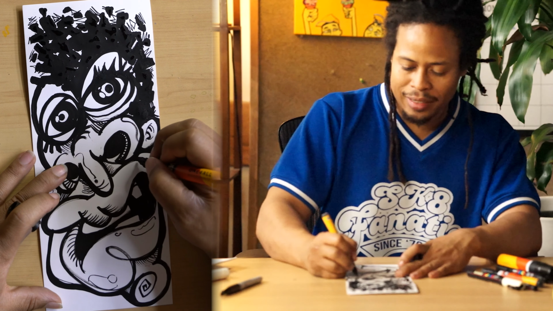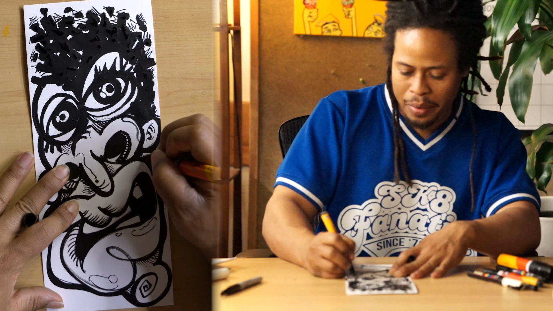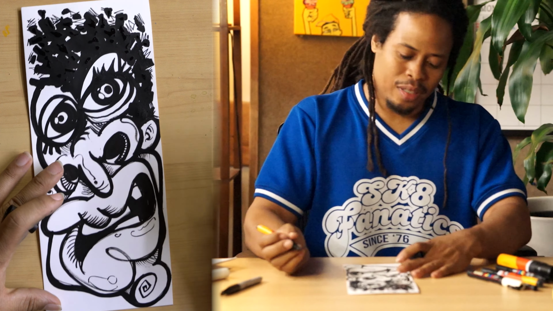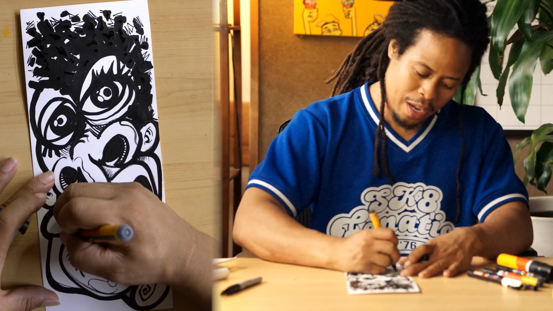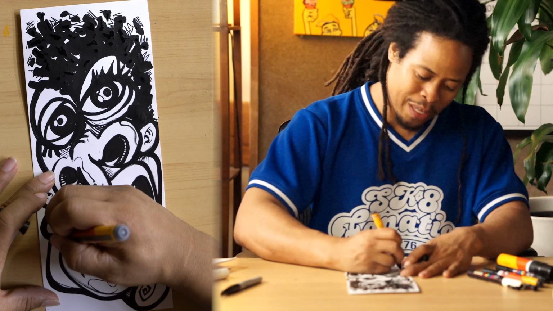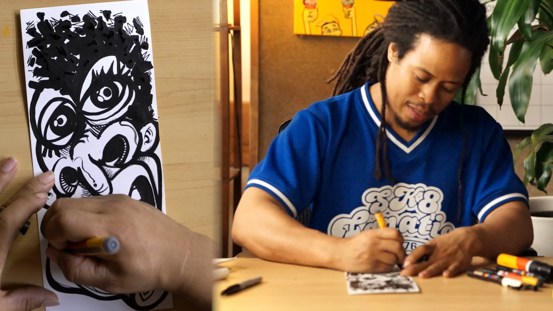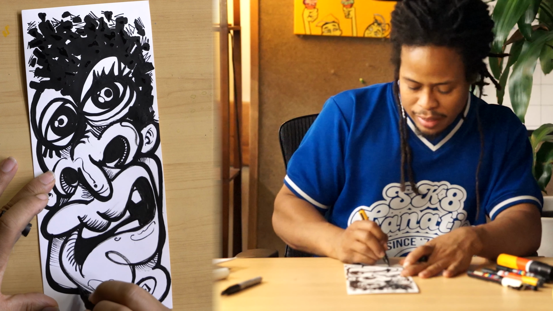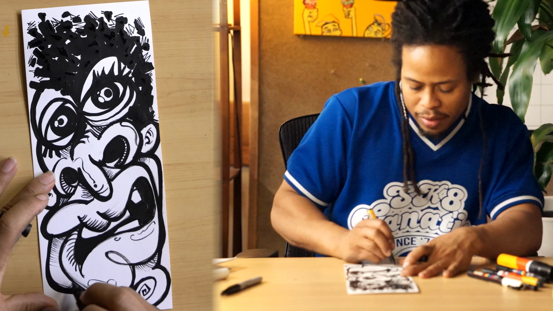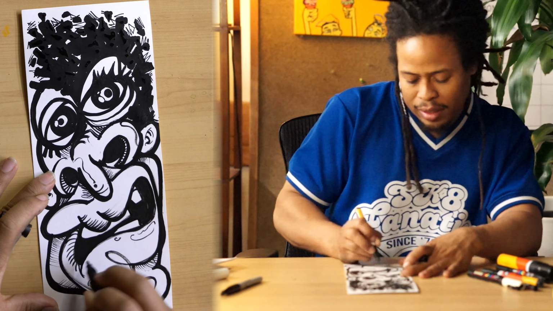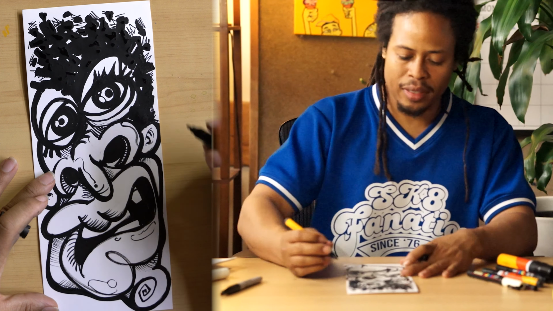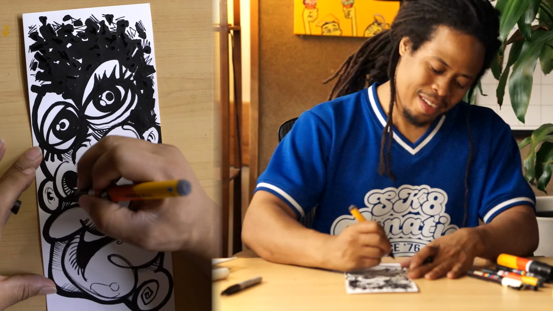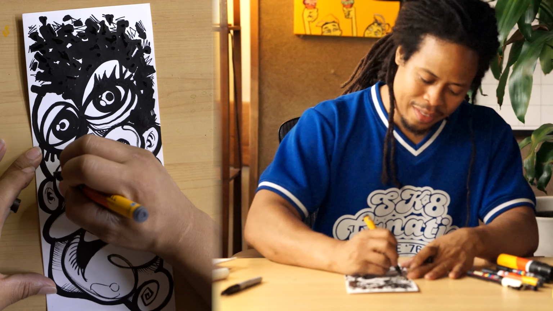So I'm adding these lines because it's a way to add shadow and depth to your drawing without having to use color or blending. So the closer I put the lines, the darker it is. The further I put the lines, the lighter it is. All right, I think we're done here.